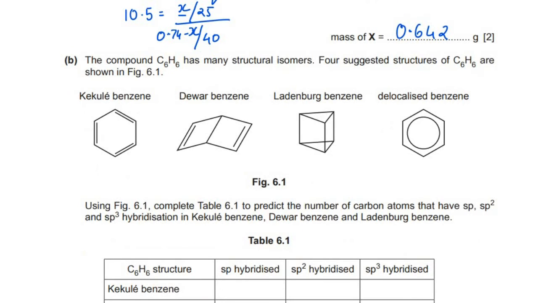Let's go ahead with the next part. It says the compound C6H6 has many structural isomers. 4 suggested structures of C6H6 are shown in figure 6.1, that is Kekule's benzene, Dewar's benzene, and here is one more benzene and delocalized benzene. Fine.